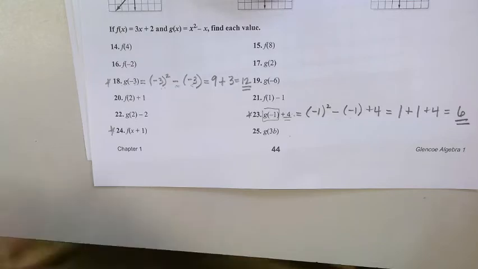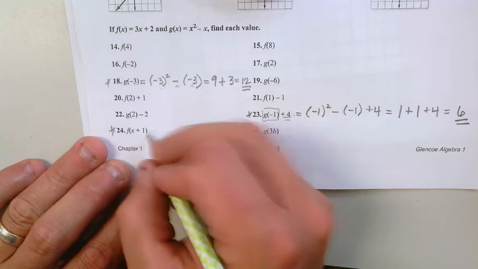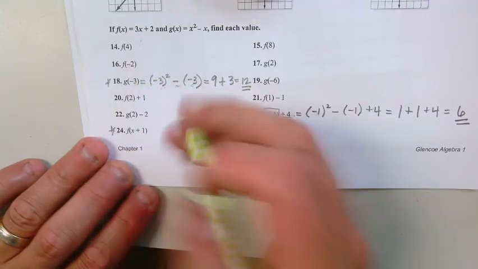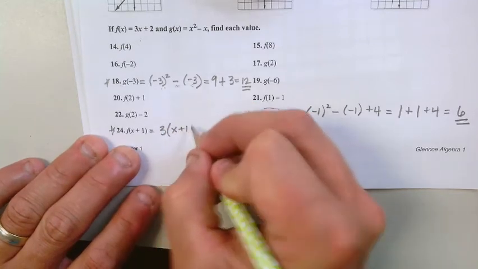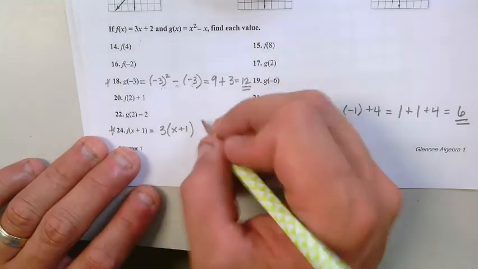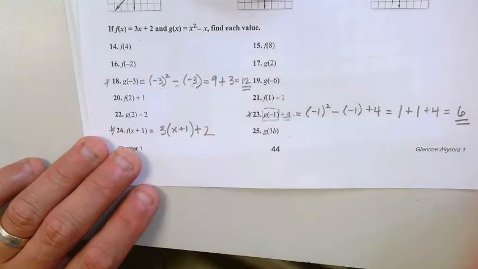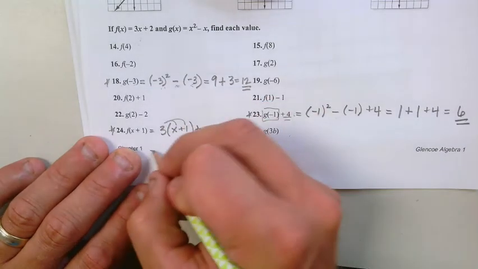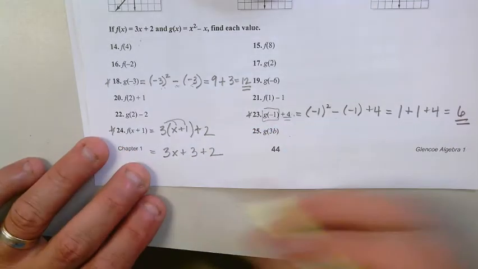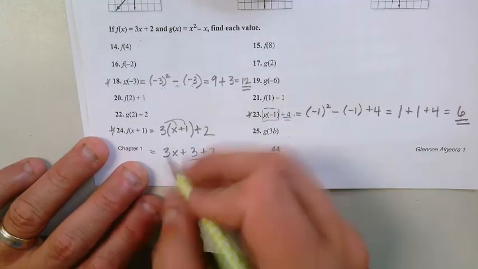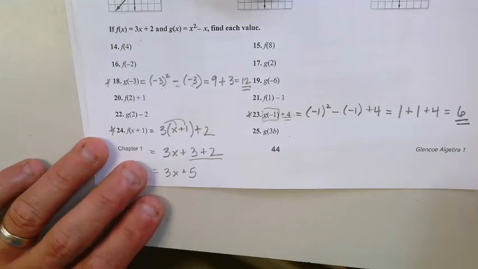If we go with number 24, we have f of x plus 1. So I'm going to substitute this back up here for the x. So it would be 3 times (x plus 1) plus 2. Now to get rid of the parentheses, again, that's a plus 2, not a times 2. I'm going to distribute this into the parentheses. And then I'm going to just combine the like terms here. And there's my answer, okay?